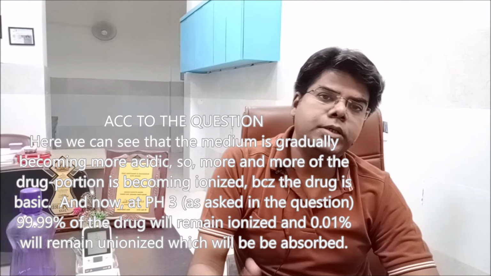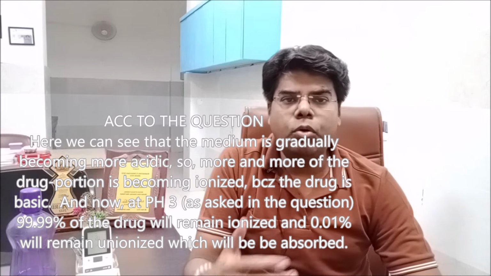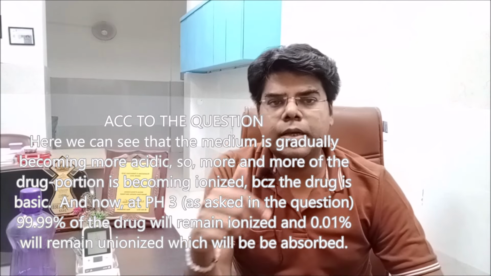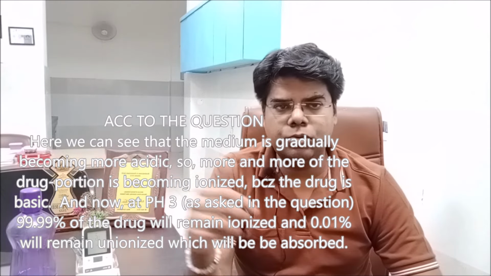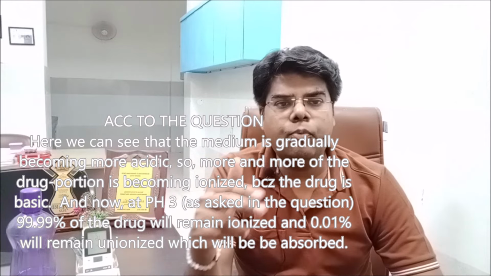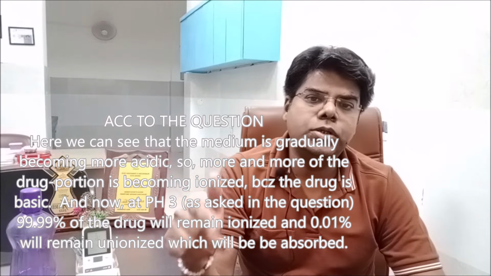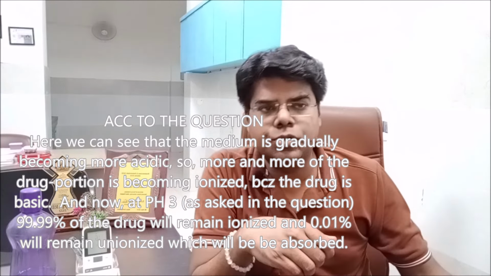Here we can see that the medium is gradually becoming more acidic. So more and more of the drug portion is becoming ionized because the drug is basic. And now pH 3, as asked in the question, 99.99% of the drug will remain ionized and 0.01% will remain unionized, which will be absorbed.